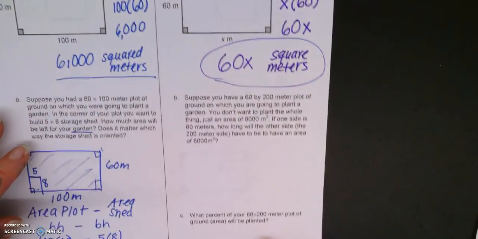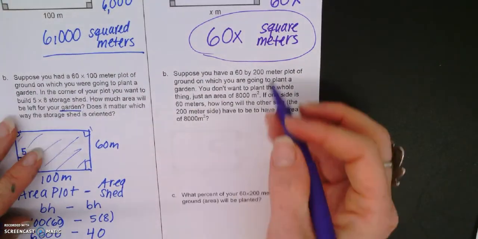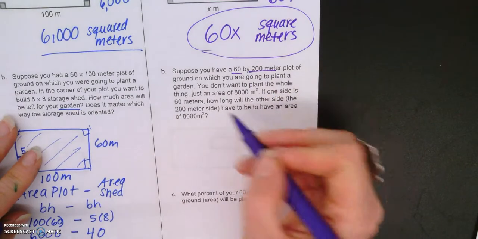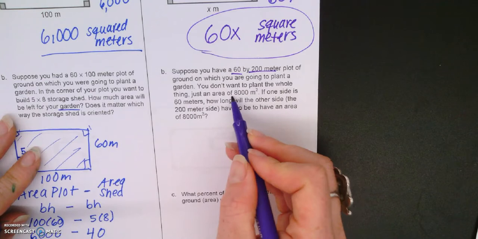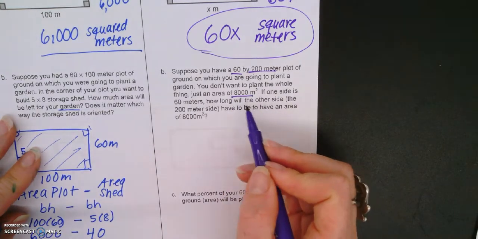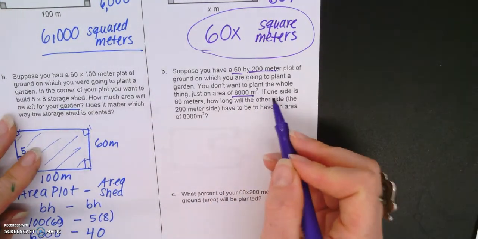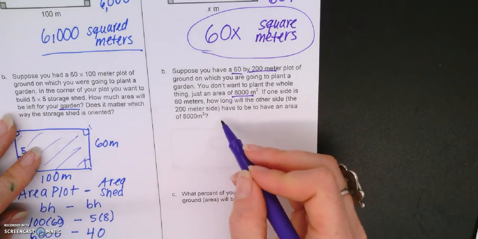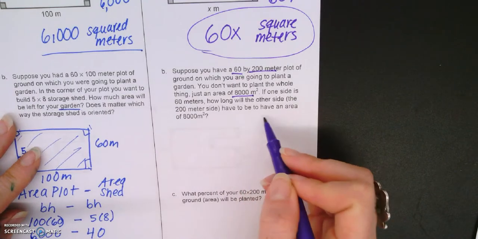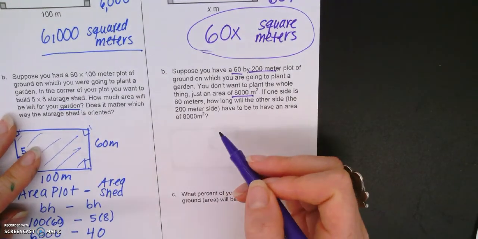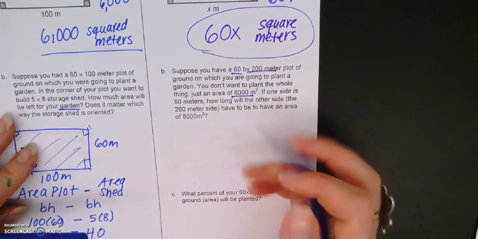So let's take a look at our word problem. You have a 60 by 200 meter plot of ground on which you're going to plant a garden. You don't want to plant the whole thing, just an area of 8,000 meters squared. If one side is 60 meters, how long will the other side, the 200 meter side, have to be to have an area of 8,000 meters squared?